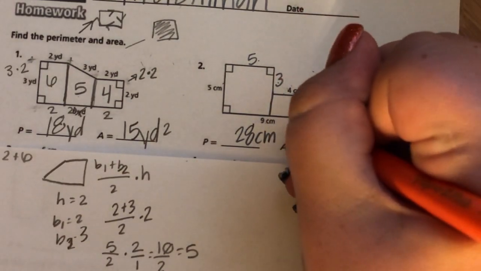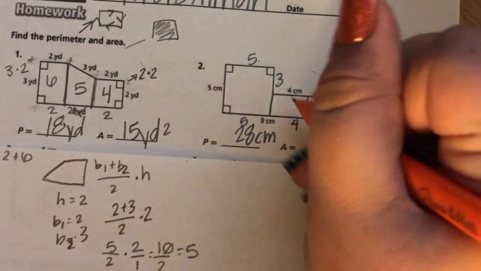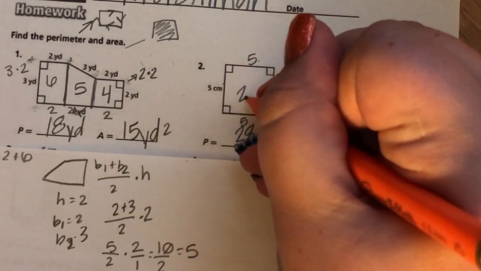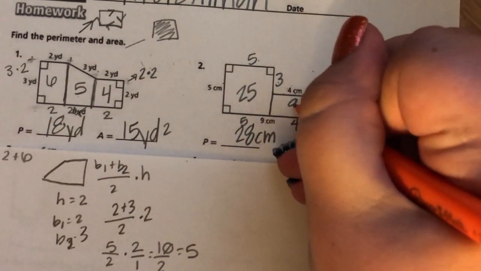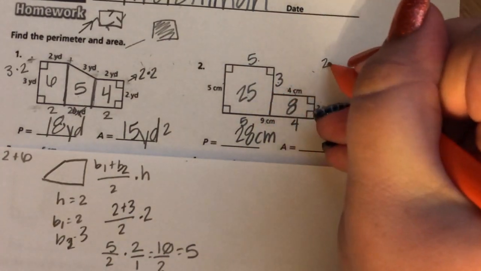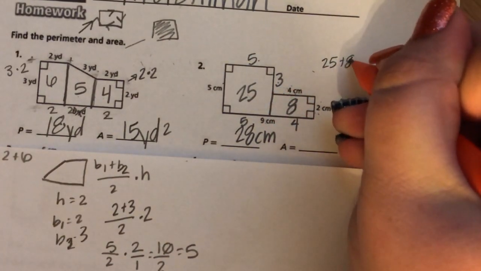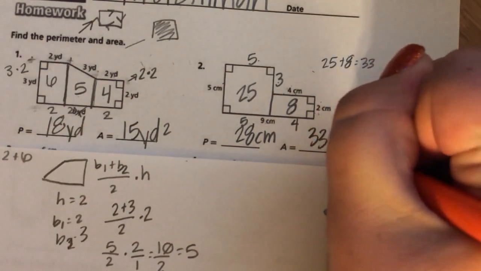And I'm going to turn this into a square and rectangle. So that rectangle is 4 multiplied by 2, which is 8. And that square is 5 multiplied by 5, which is 25. I add those two together, and I get a total of 33. So 33 centimeters squared.